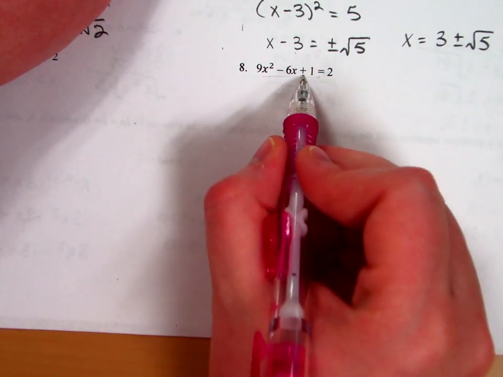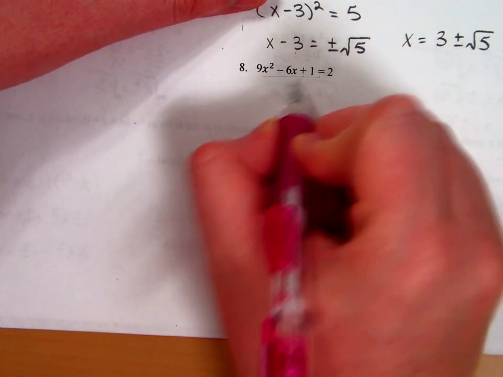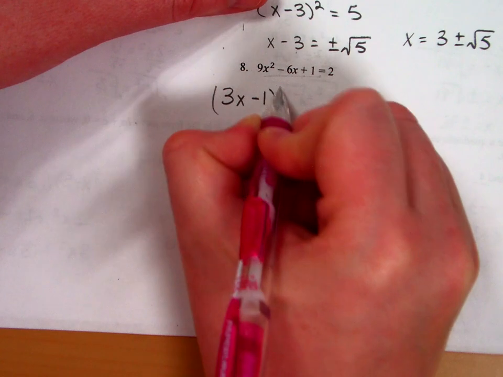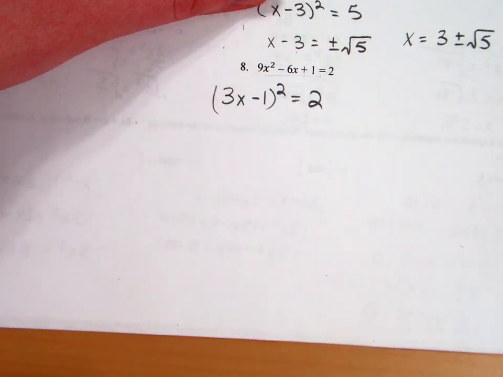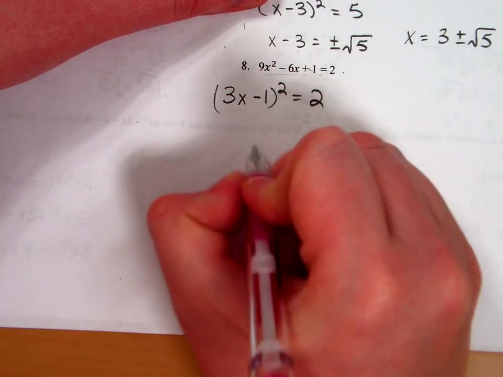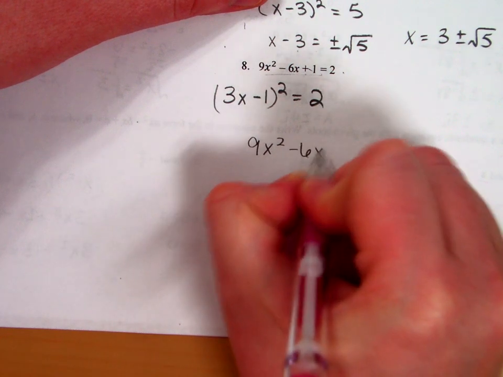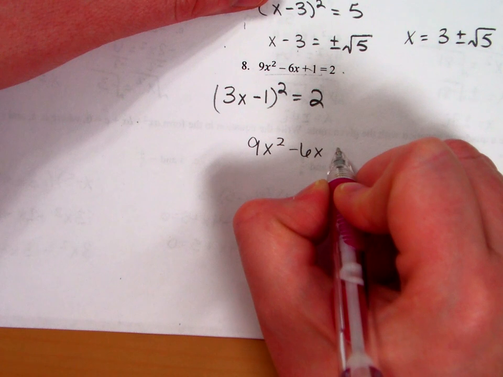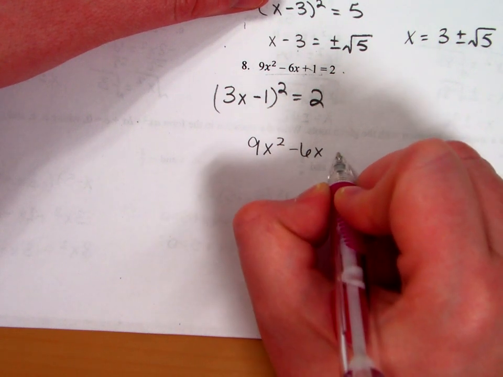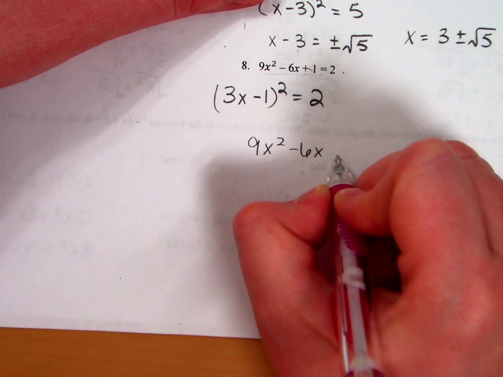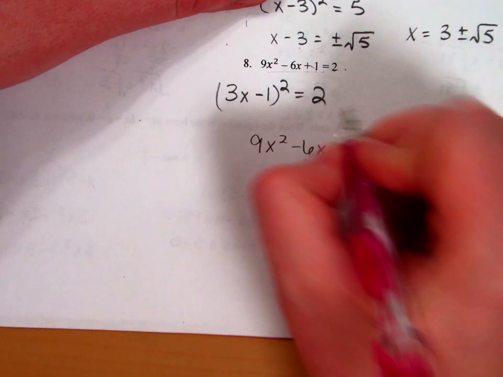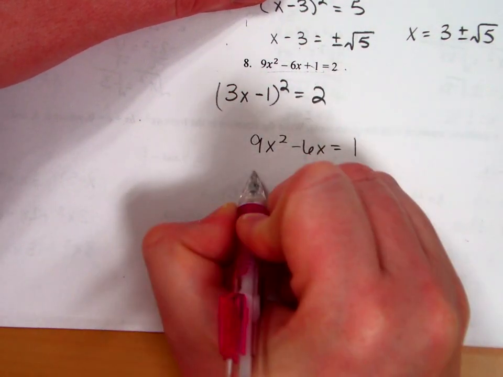Alright. Doing this one by completing the square. It is a perfect square, so I should get (3x minus 1) squared equals 2 when I complete the square. So I'm going to subtract the 1 over. 9x squared minus 6x equals 2 minus 1. What is 2 minus 1? Oh, hey, it's 1. Divide by 9.